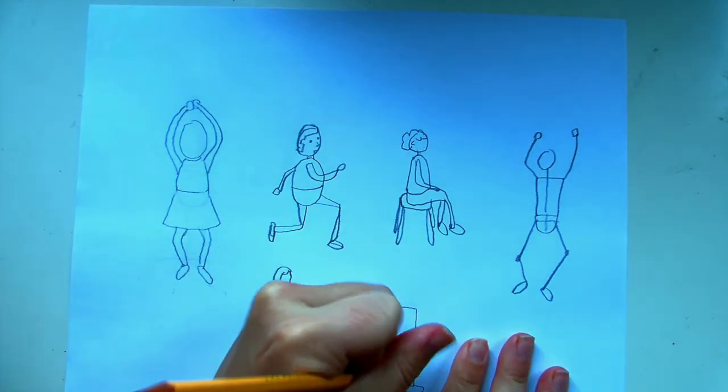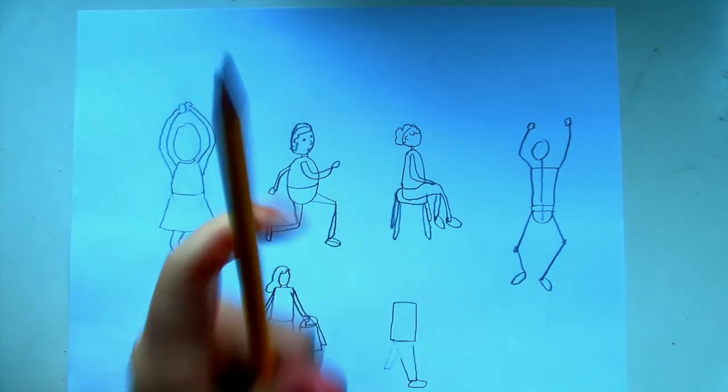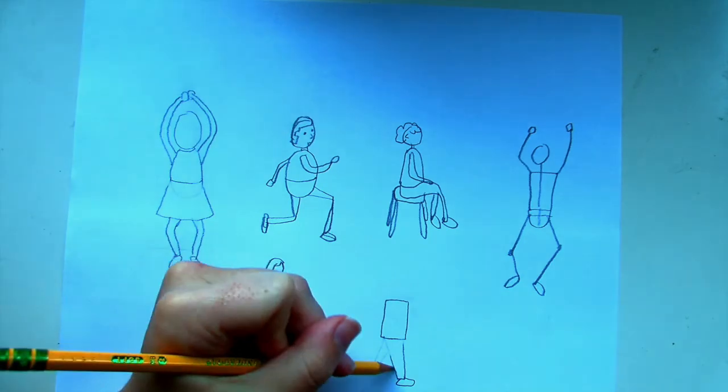Next person is also walking. One foot is forward, one foot is back.